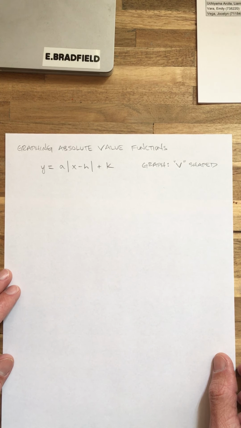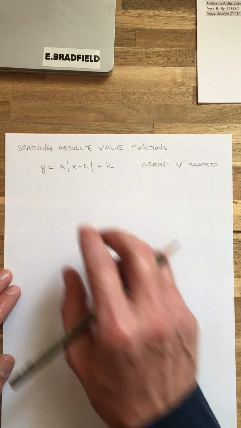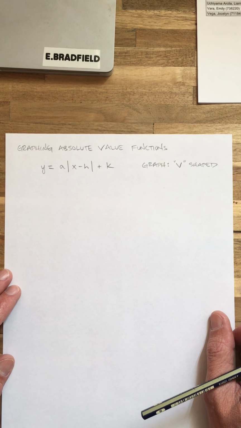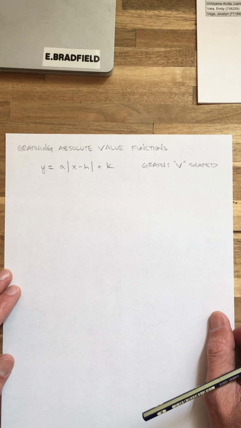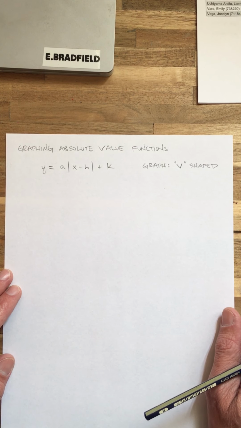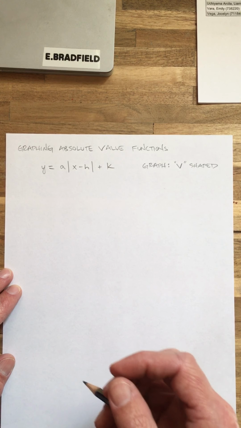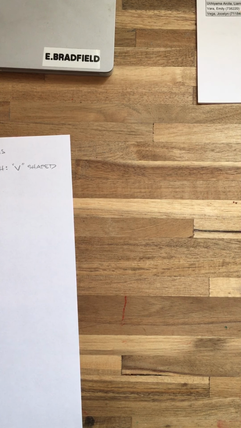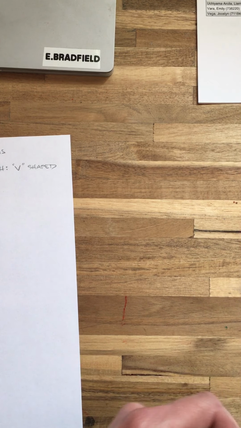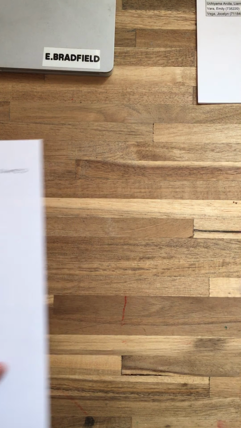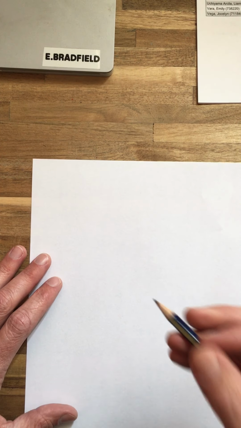So for instance, if we're going to graph this, you're going to get a V shape. And that's because if x is -2, then the absolute value of -2 is +2. Here, let me show you on paper really quick. You don't have to copy this down. We'll be doing enough copying.